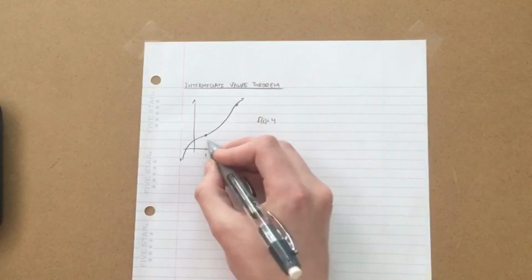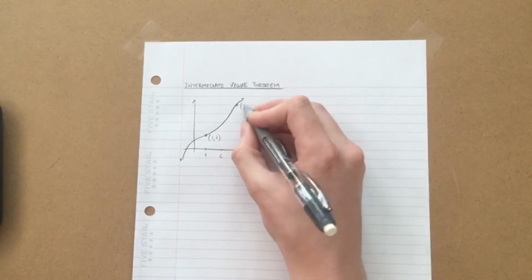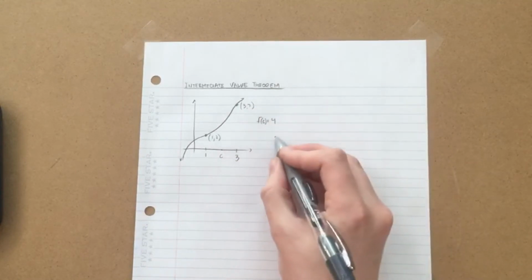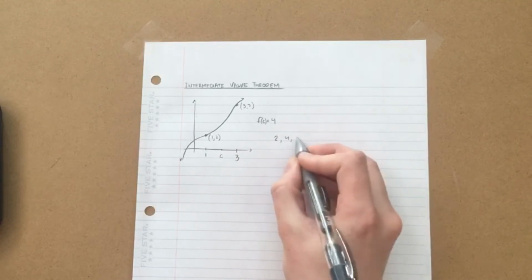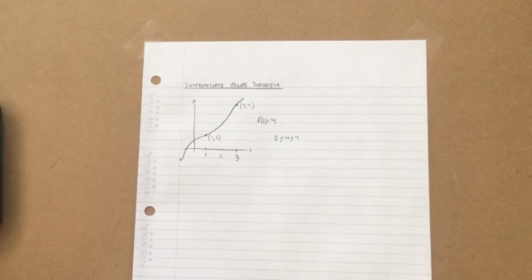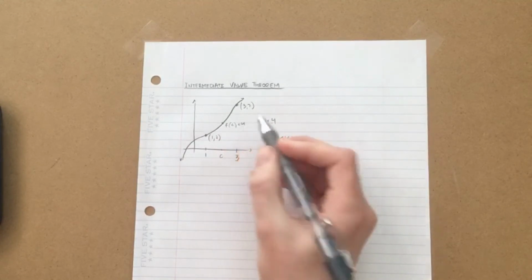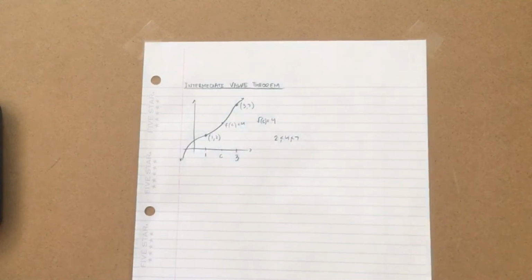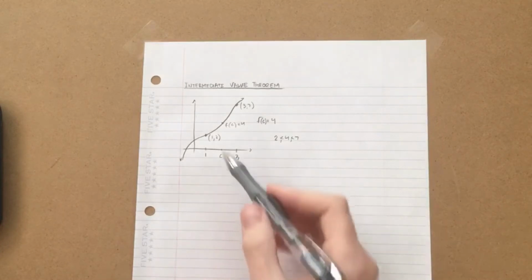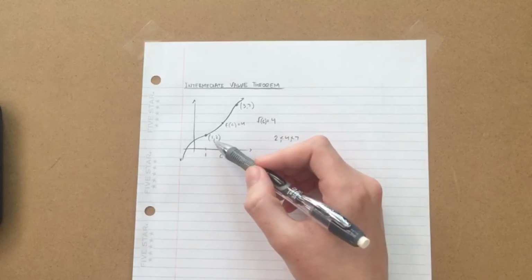So let's just say f of 1 here is 2, and f of 3 is 7. Since 4 is between 2 and 7, we know that f of c equals 4 at some point on here. This may sound a bit confusing, but it's really quite intuitive because this function is taking some path from 1 to 3 up, so it has to cross 4 at some point.